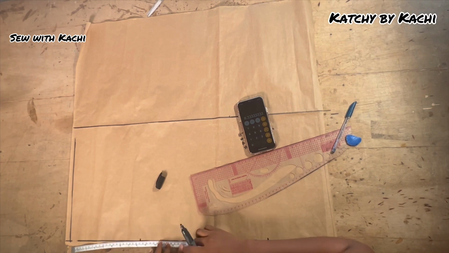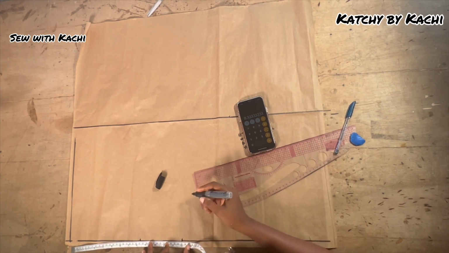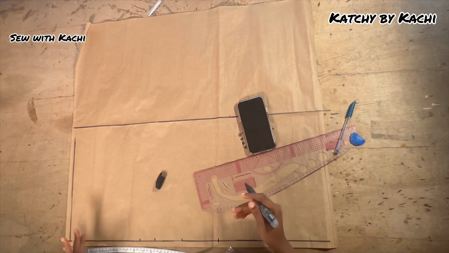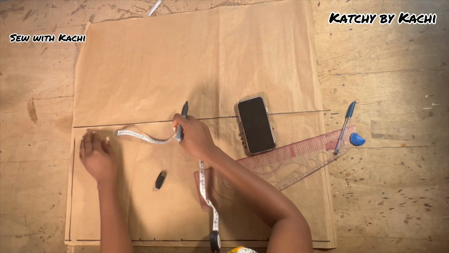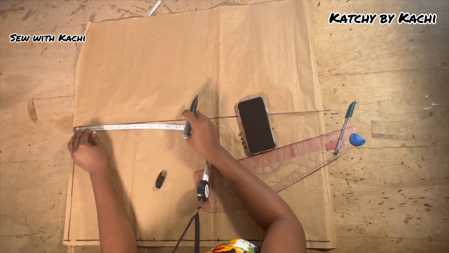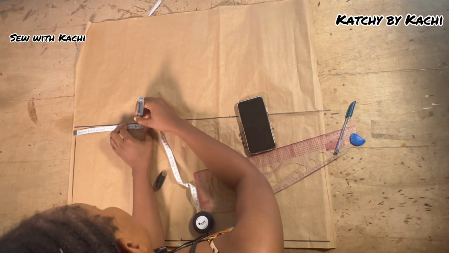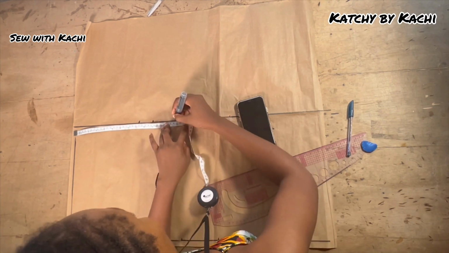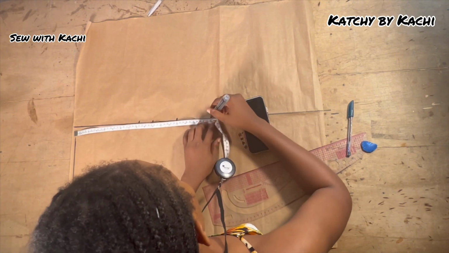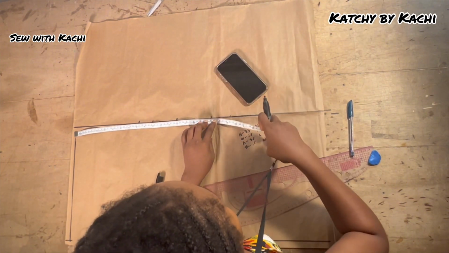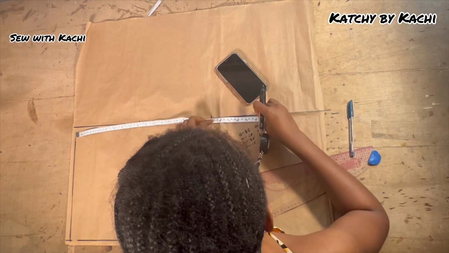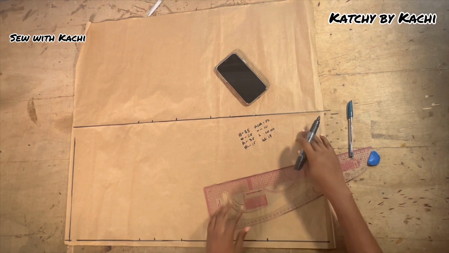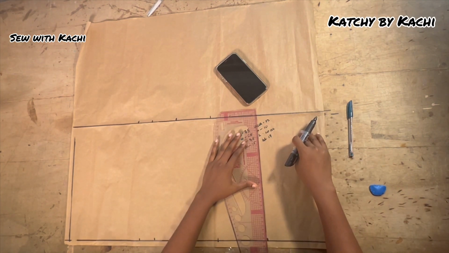Next, I'm going to get my shoulder to underbust measurement, my shoulder to bust point measurement, and my half length measurement. So I'm going to place the same thing on this side, so I'll get a proper straight line. I would draw a straight line all the way.